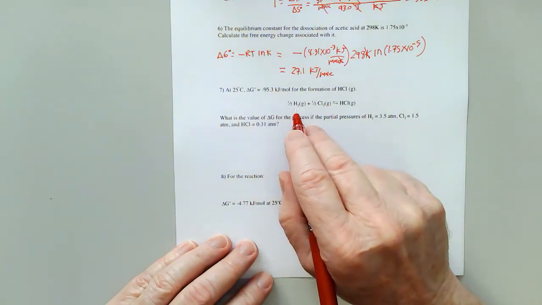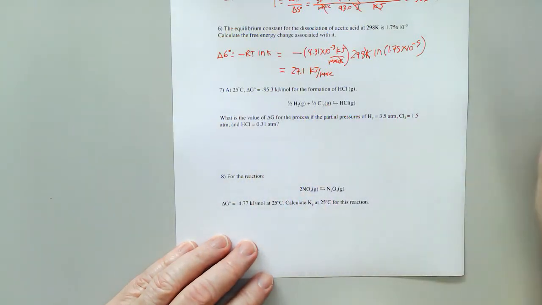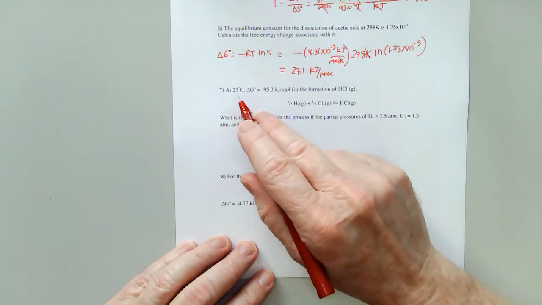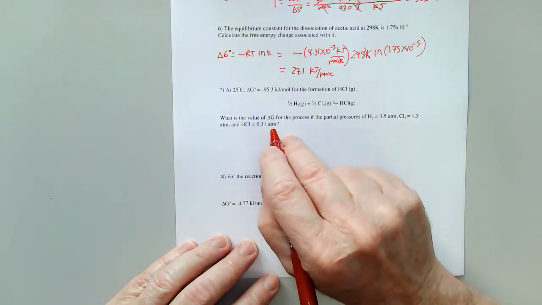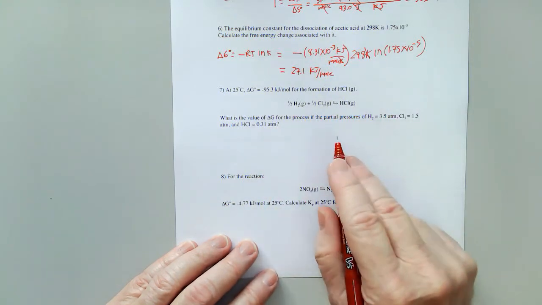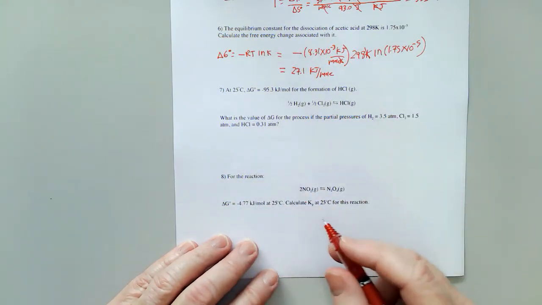I have this reaction, 1/2 H2 plus 1/2 Cl2 gives me HCl gas. At 25 degrees Celsius, delta G naught is given. What is the value of delta G for the process if the partial pressures of the gases are that?